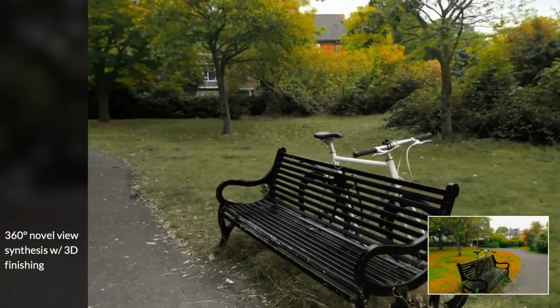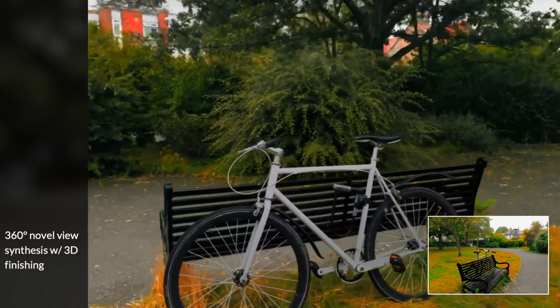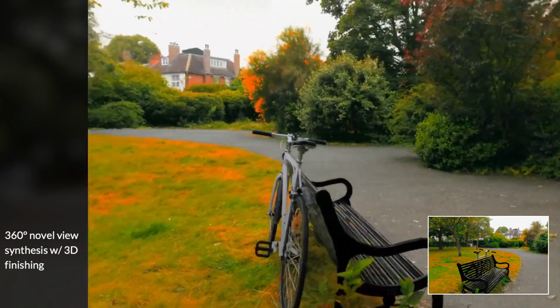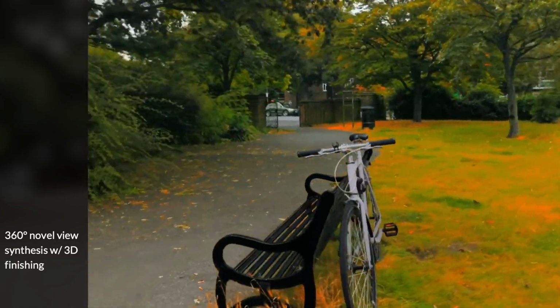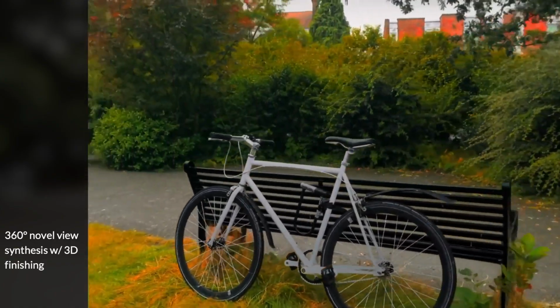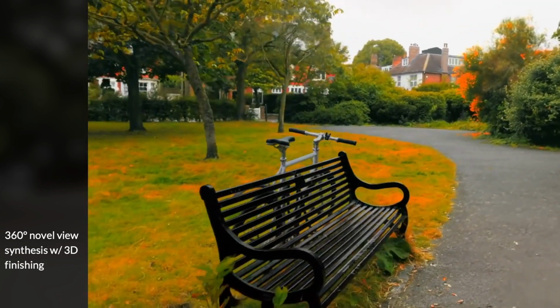Moreover, our radiance field finishing also applies to 360-degree scenes. The user can edit one view in a 2D editor, and the algorithm can seamlessly propagate this editing through the entire scene without introducing color distortions or flickering.